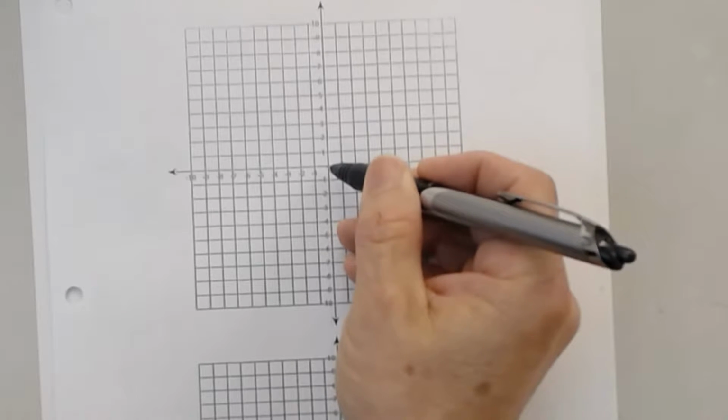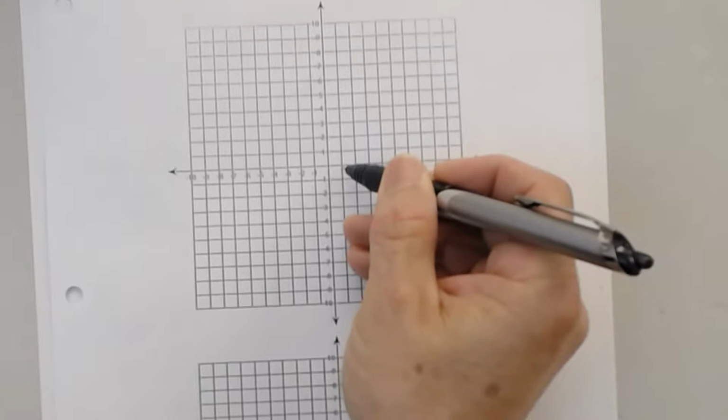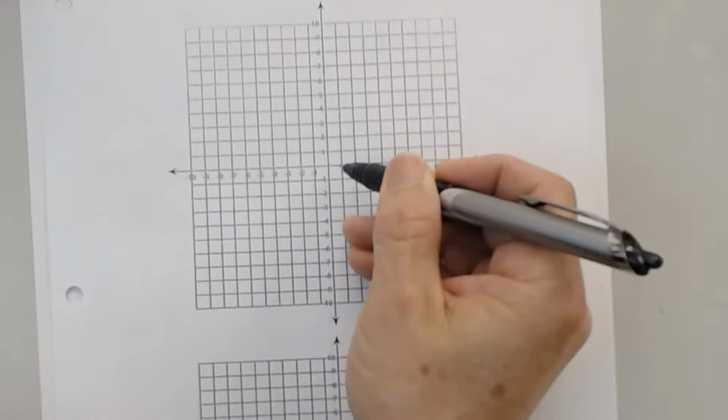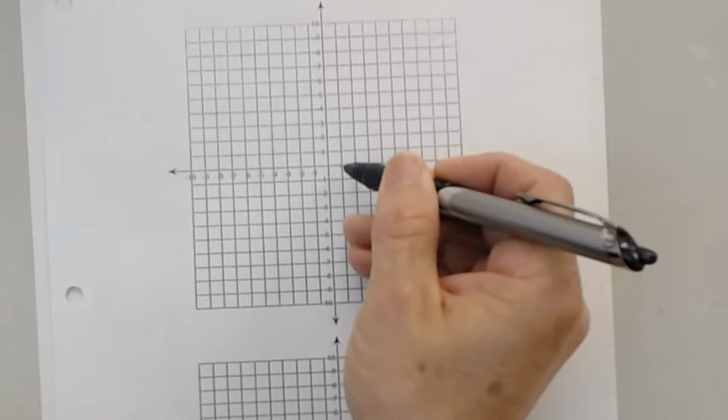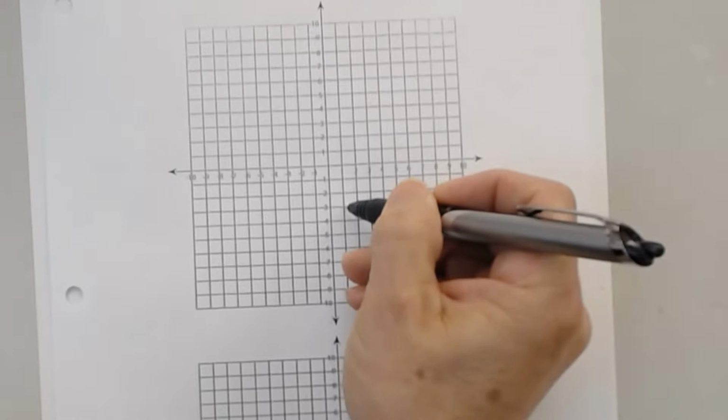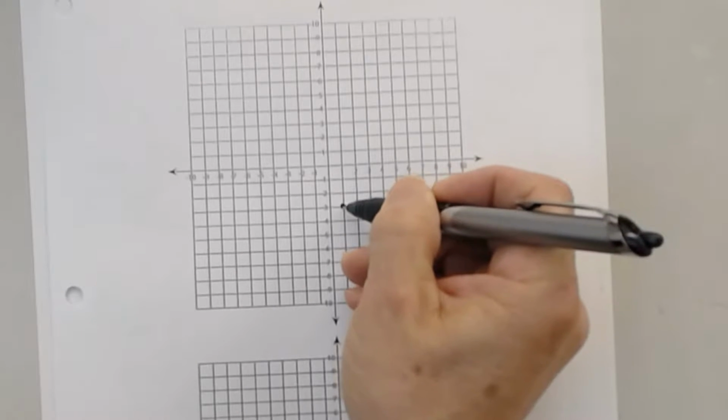And so x is positive 1. I go to the right one. I don't put a dot there because you have to have an x and a y coordinate. And then y is -3. So where do I go? Down 3. So this right here, now you put your point, you plot your point.